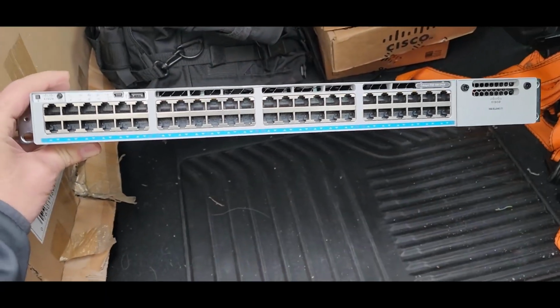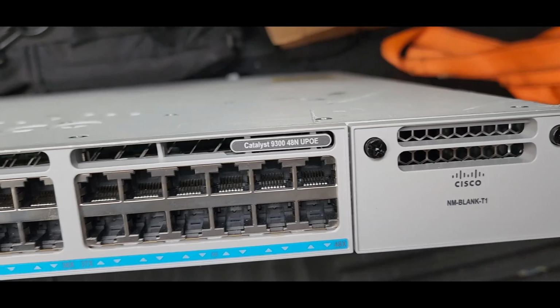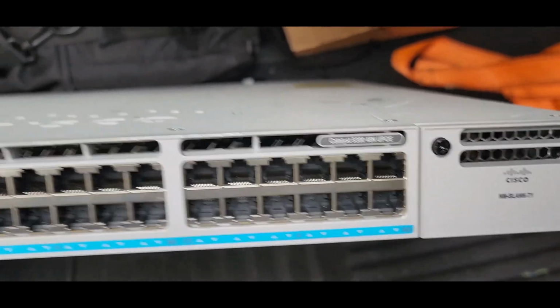All right, so we have arrived. So these are the Cisco switches we'll be installing. We're replacing the 3850s, and these are the 9300s.